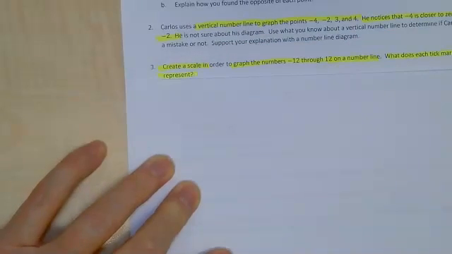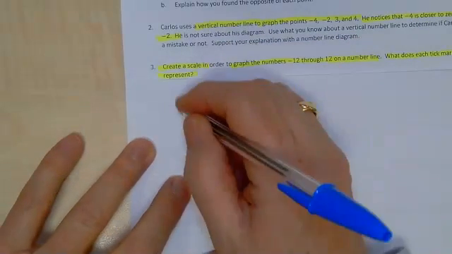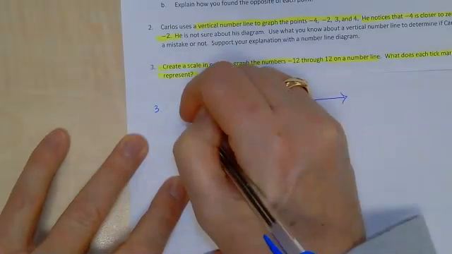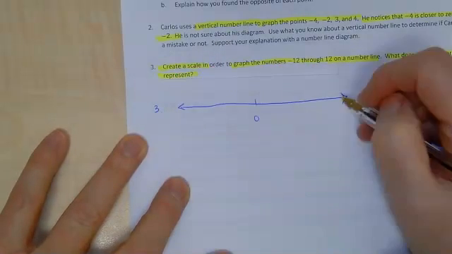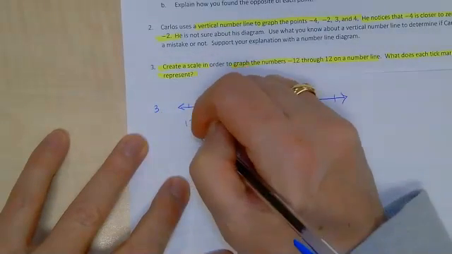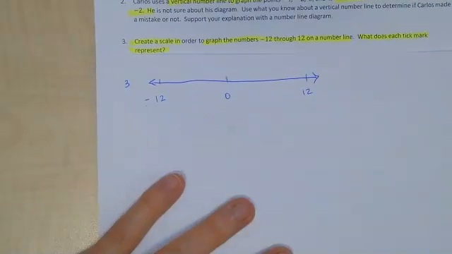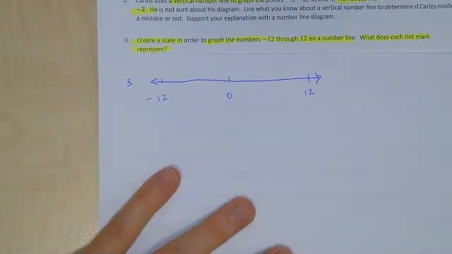Okay, so let's go ahead and draw a number line. This is problem number 3. Here's my number line. Here's 0. And I have to end up with 12 and negative 12. And I don't want to count by ones. So how can I go from 0 to 12? What could I count by?